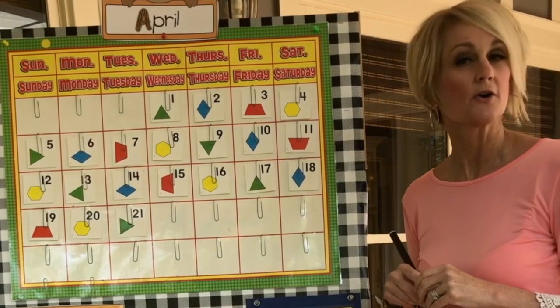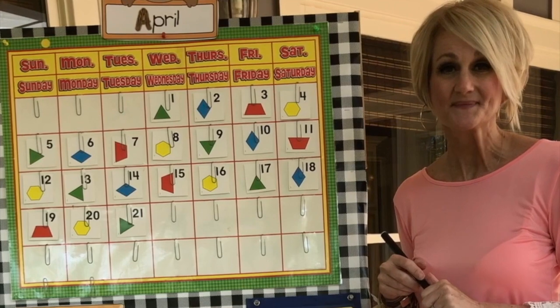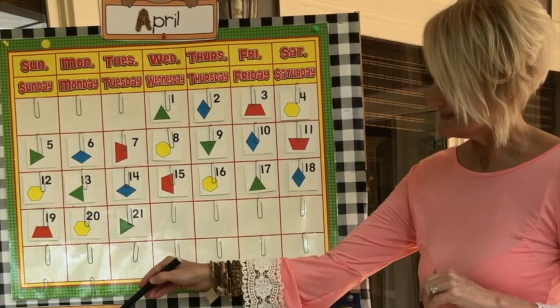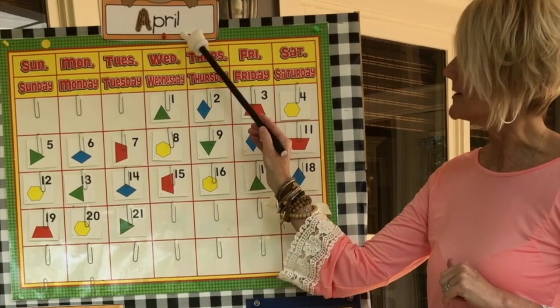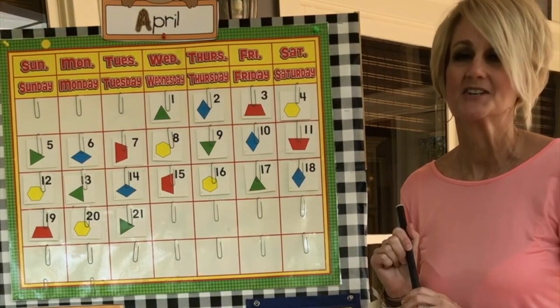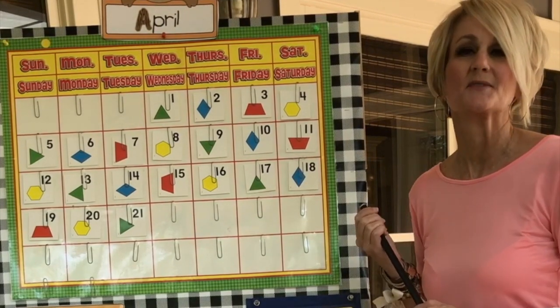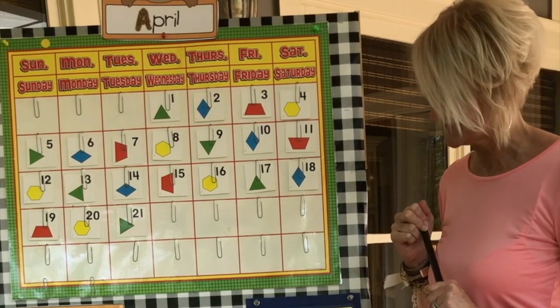So now we are all ready to read about today. Are you ready? Let's go. Today is Tuesday, April 21st, 2020. So today is Tuesday, April 21st.